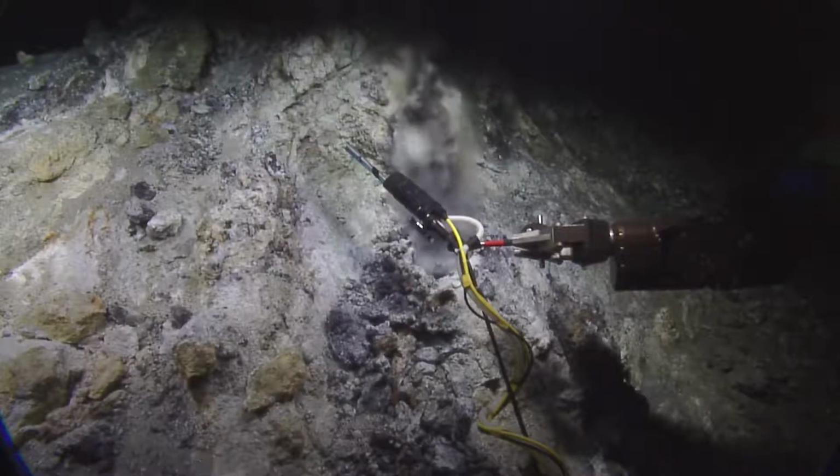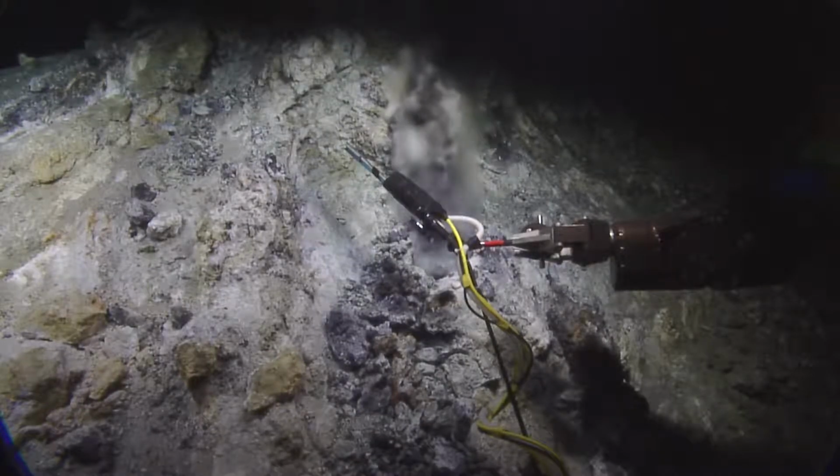Is anybody opposed to me removing the flow meter from zoom? Yeah, go ahead and move it. Thanks.